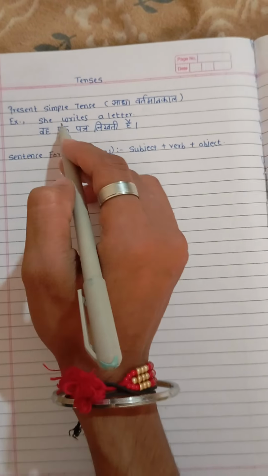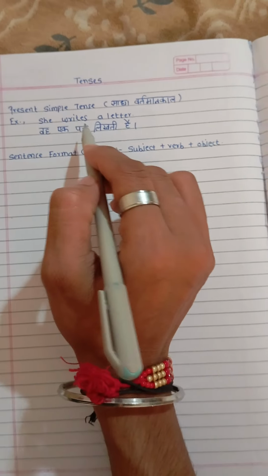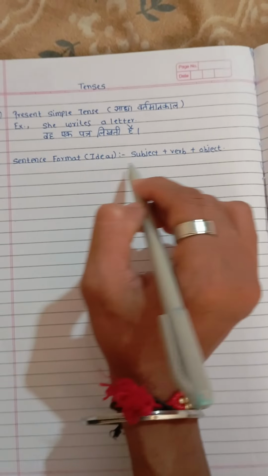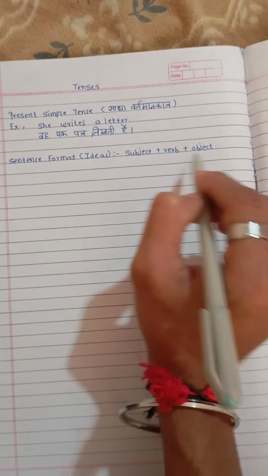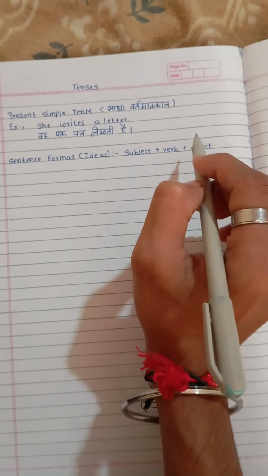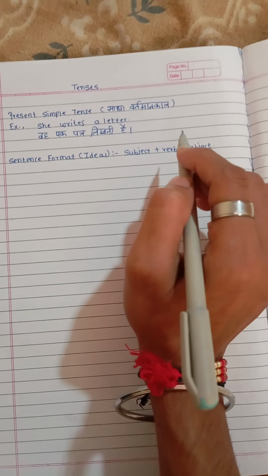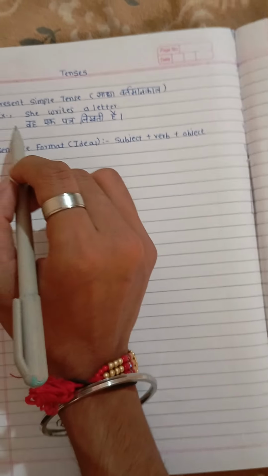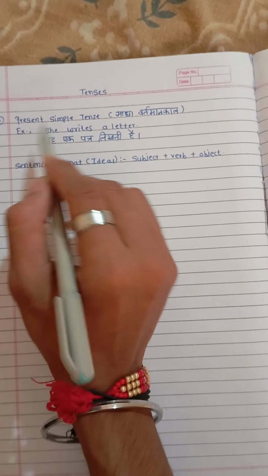Before explaining the example of this tense, I just wanted to tell you that the proper sentence format, or ideal sentence format, is that sentences get formed with the help of these three things: subject plus verb plus object. This is the ideal sentence format. It will vary according to the tense format or different types of tenses, but this is the ideal format you should remember. Then let me explain the example of this particular tense, present simple tense.